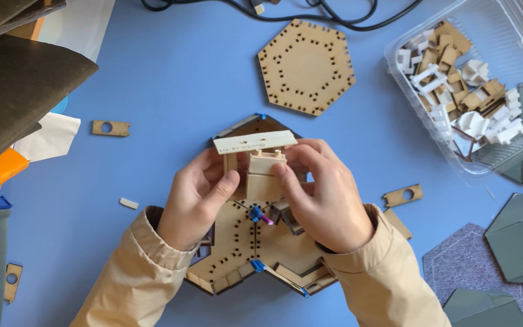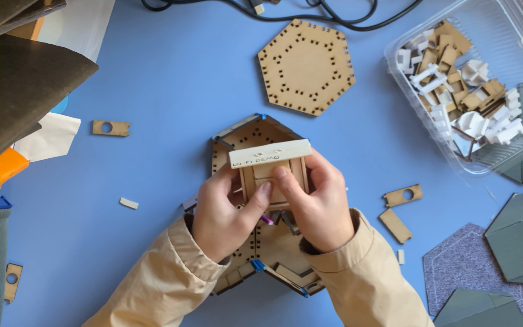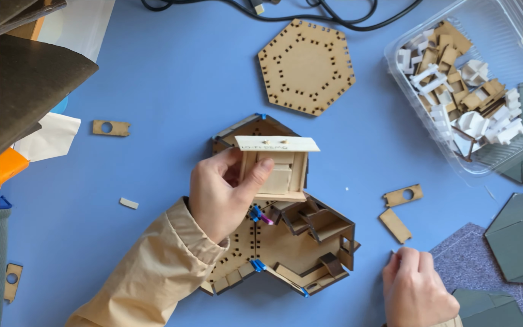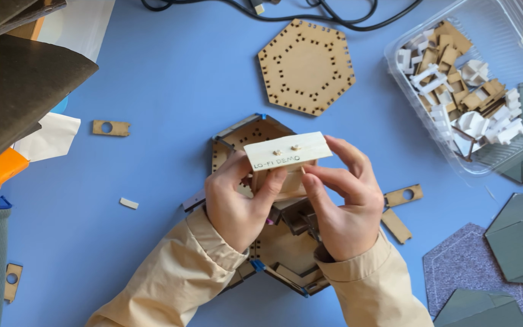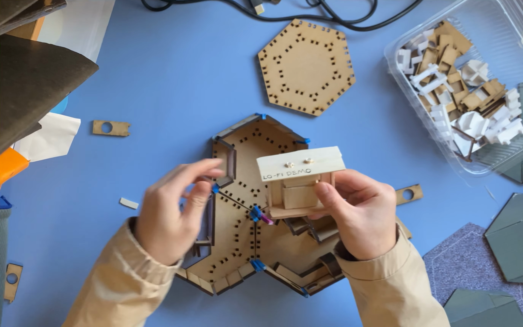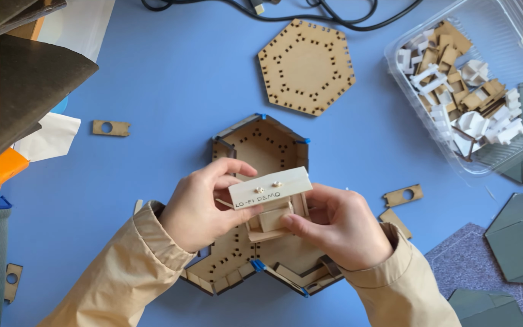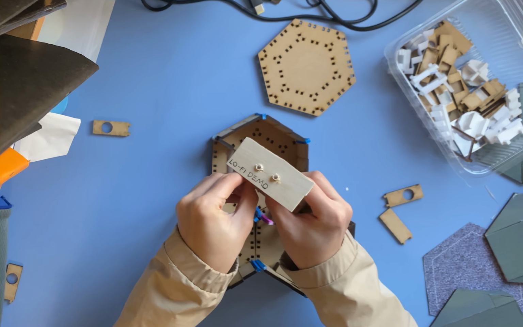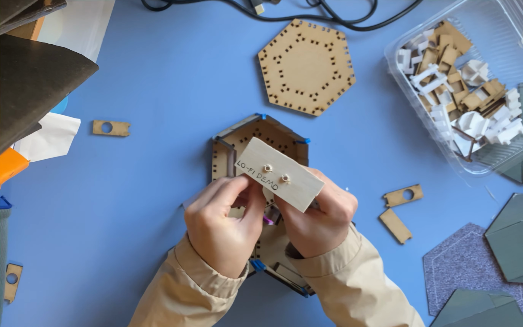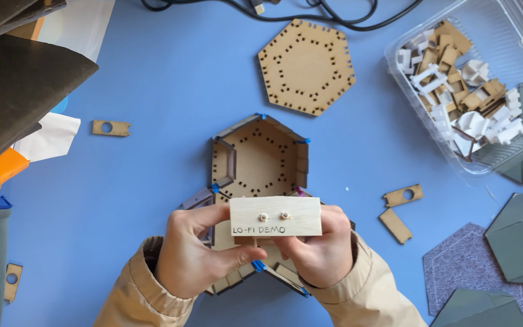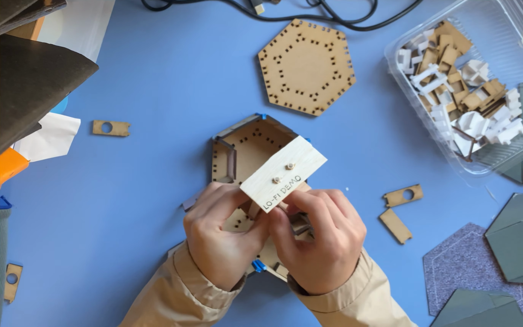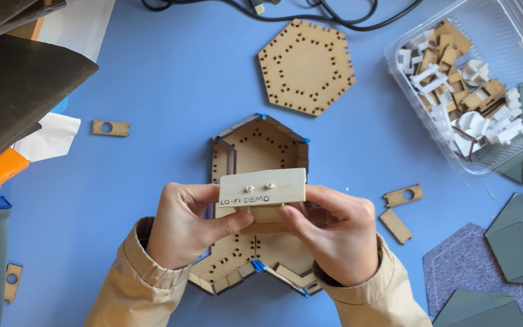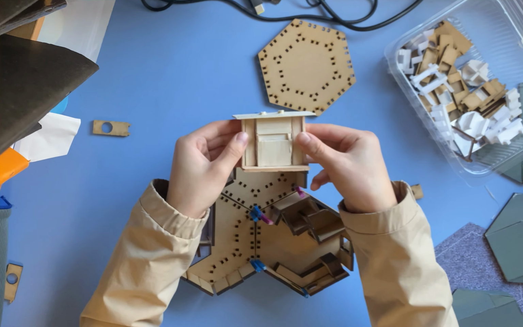And to insert a wall, you would place it in place, extend it like so, and then you would slot in these little panels on the sides, and these hold up the wall. This one's a bit loose. Hold up the wall like so, and there you go. The wall is extended.